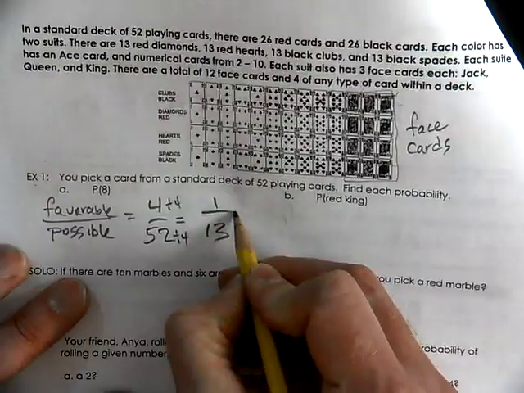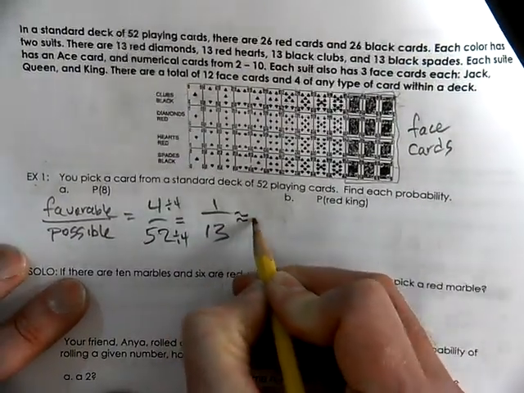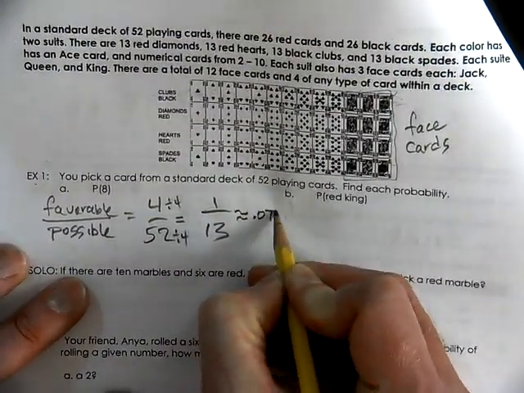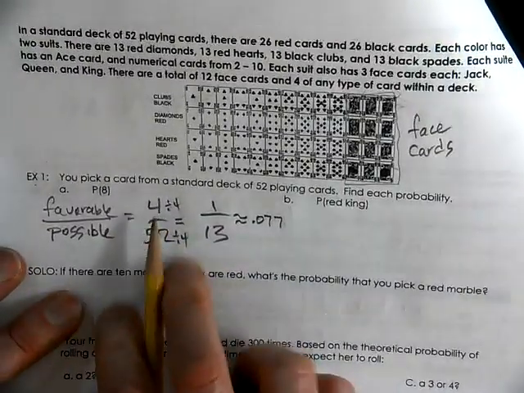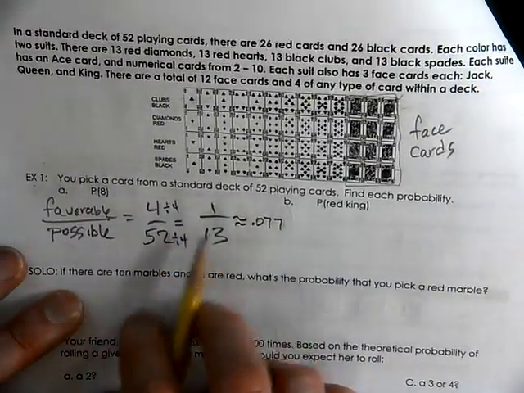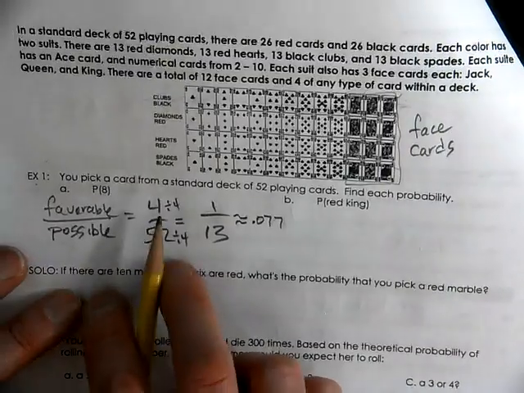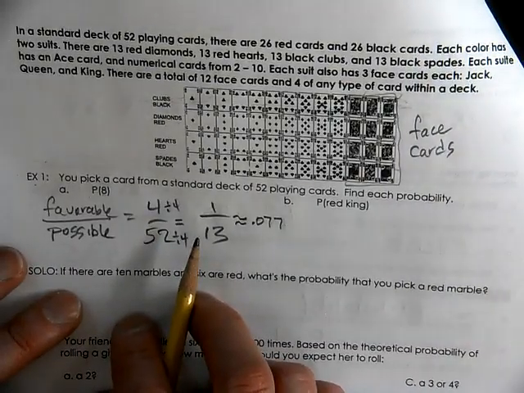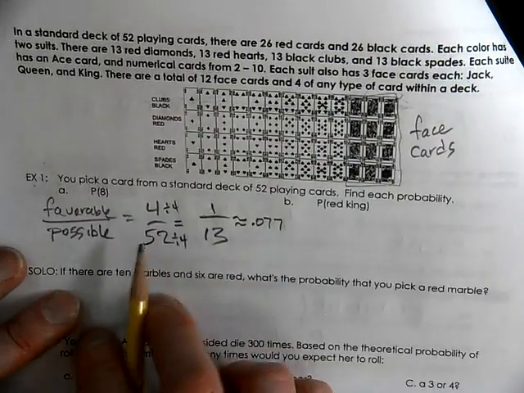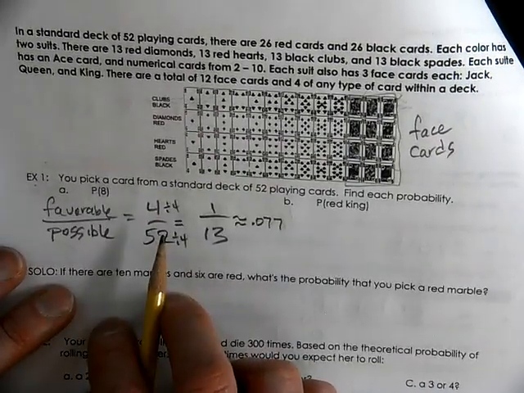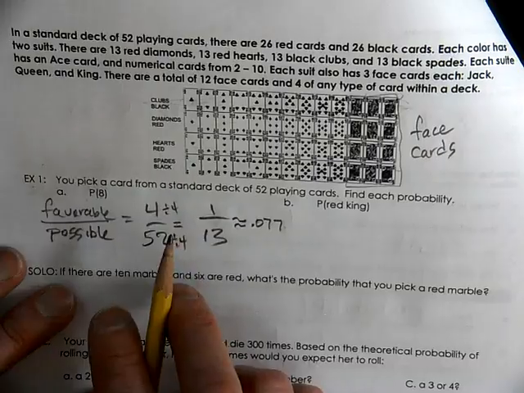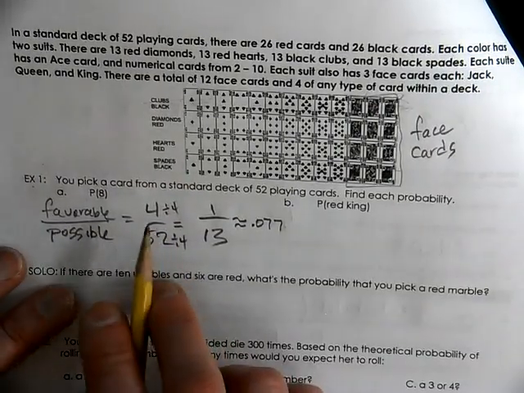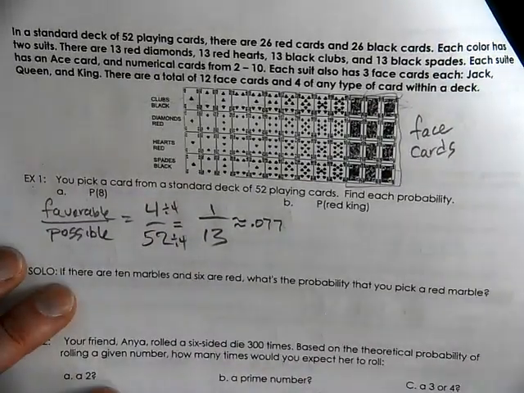Would you prefer for us to reduce? Would definitely prefer to have the fraction answer and reduce whenever possible. All right. Sometimes the numbers are just so big and crazy, but especially with the cards, you'll get used to how to reduce these.